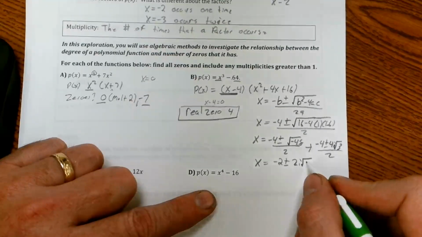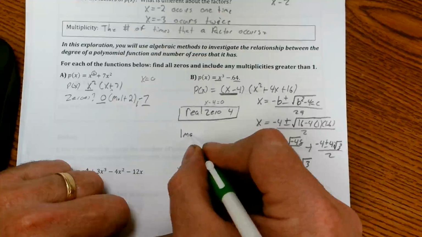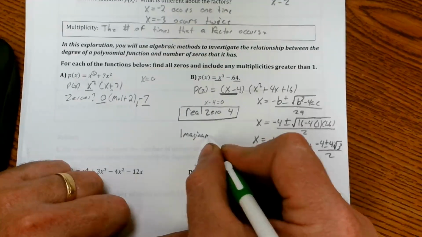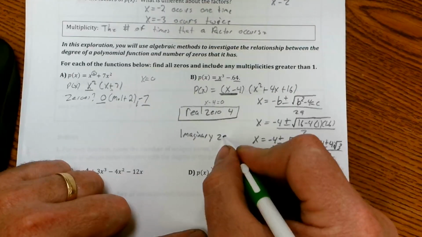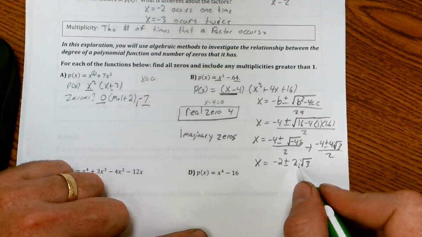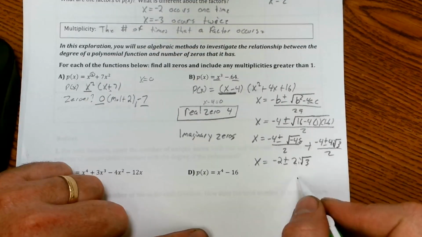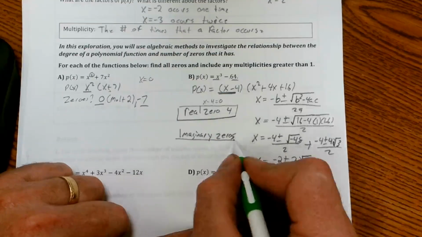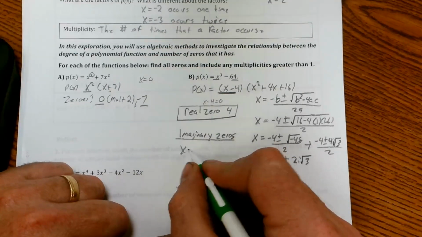So if I bring that out, this is negative 4 plus or minus 4i rad 3 over 2. And then I notice that both of these are divisible by 2. So this is x equals negative 2 plus or minus 2i rad 3.